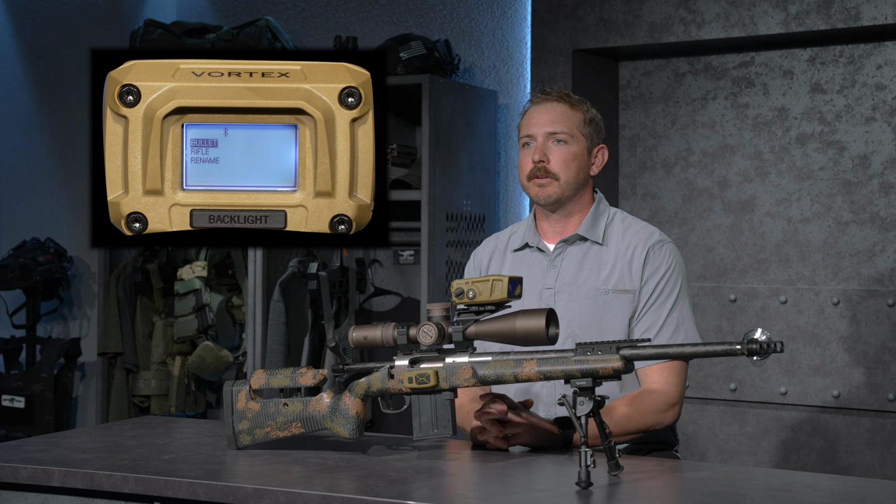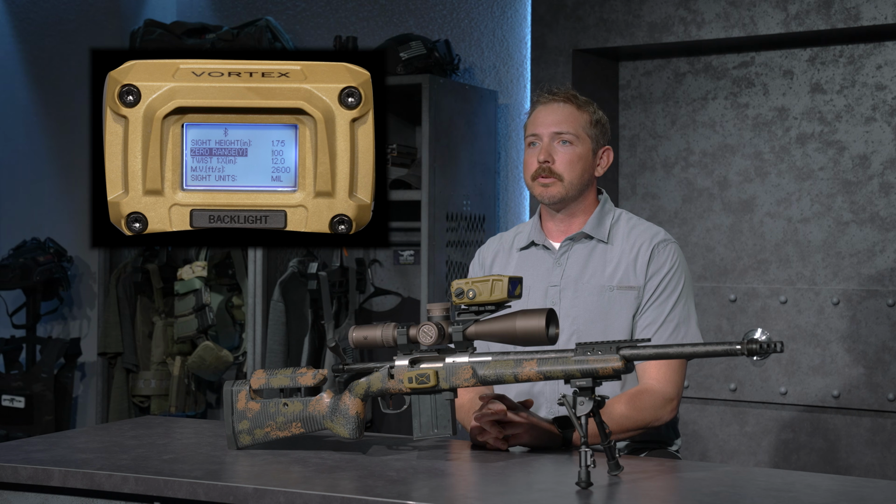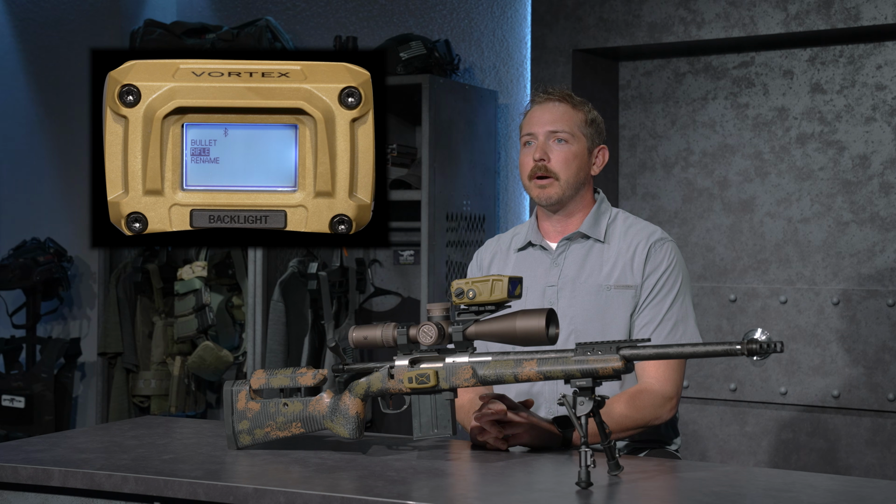To edit the rifle information, toggle to and select rifle. To edit a field, when highlighted, press the right arrow button to select the data and use the up and down arrows to modify the data. For now, we'll utilize the default profile. Press the left arrow button to return to the field list. Press the left arrow button again to return to the profile screen.